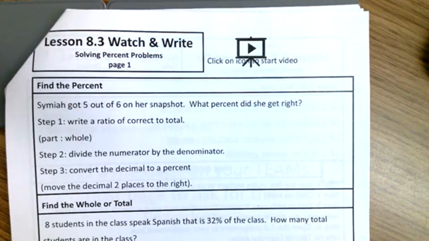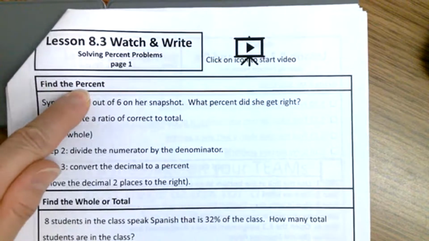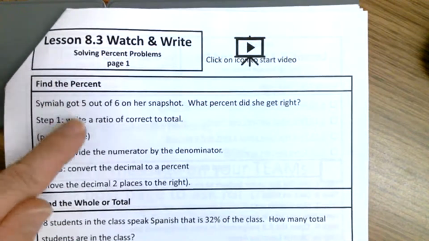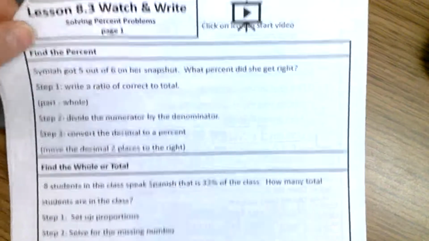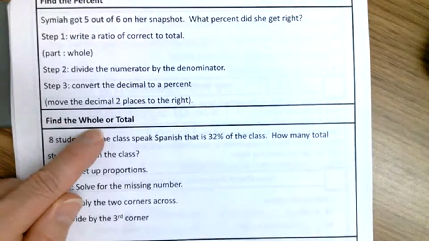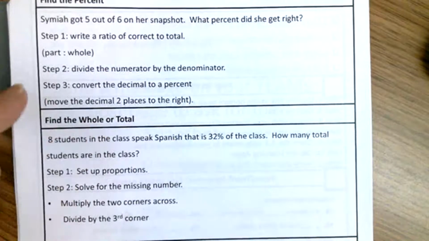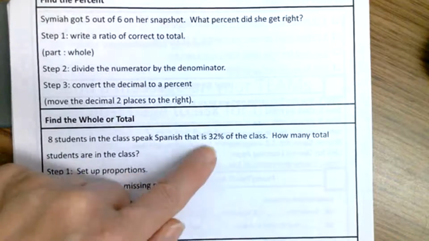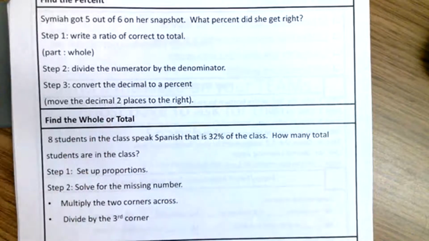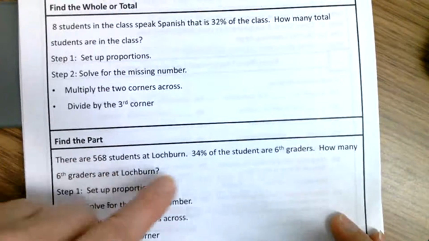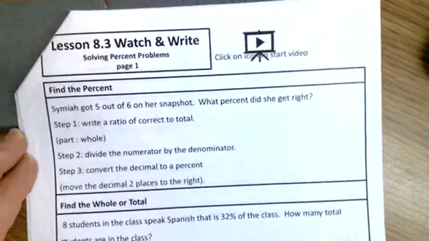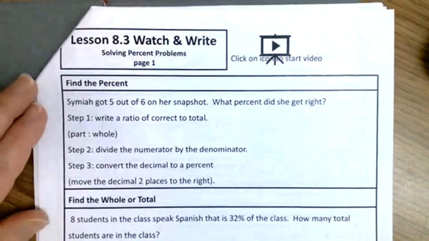There are 3 things that you could be looking for in a percent problem. You might need to find the percent. If you have to find the percent, they're giving you the part and the whole, and you have to find the percent. You might have to find the whole or the total. If you have to find that, then they give you part and percent, and now you have to find the total or the whole. The last thing is you might need to find the part. In that case, they're going to give you the total and the percent, okay? So in each case, let's figure out the steps how to do this.